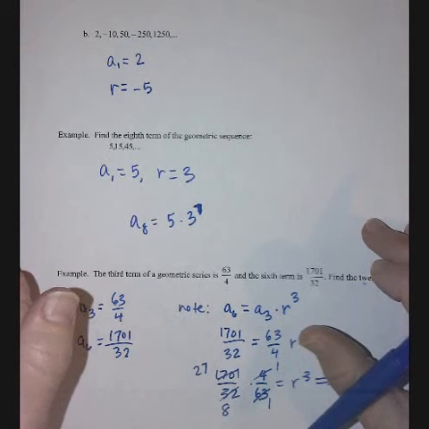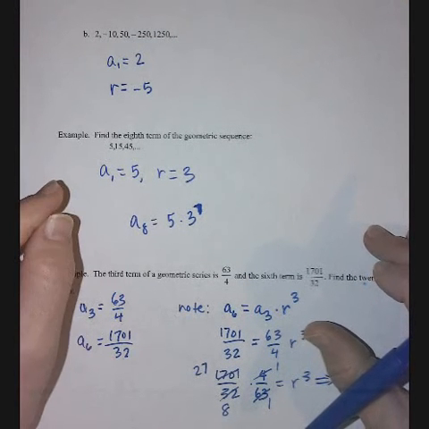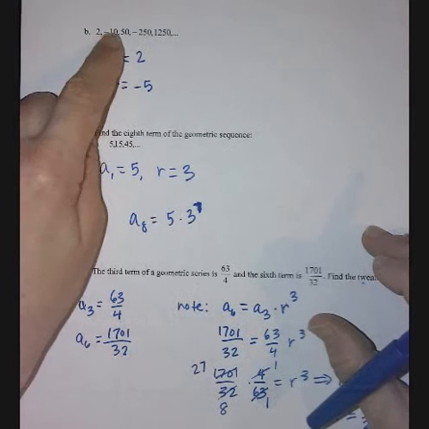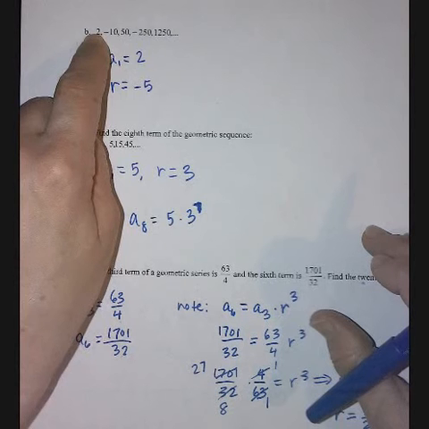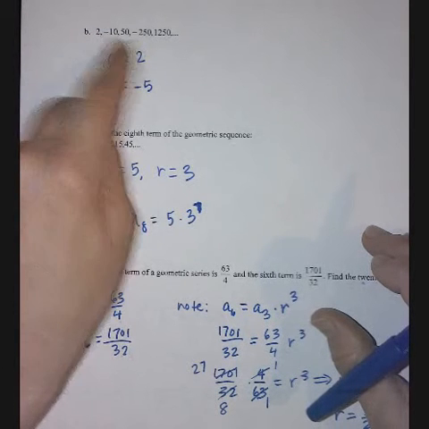In the next problem, oh, I should point out, if we were going to use the division here, we would do -10 divided by 2, or 50 divided by negative 10, right? We always get negative 5.